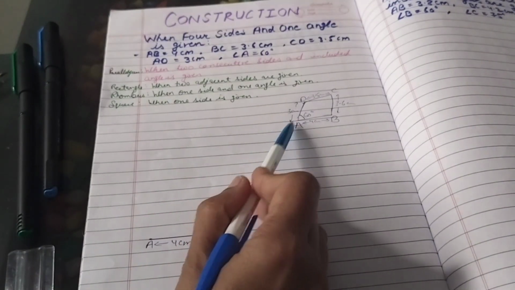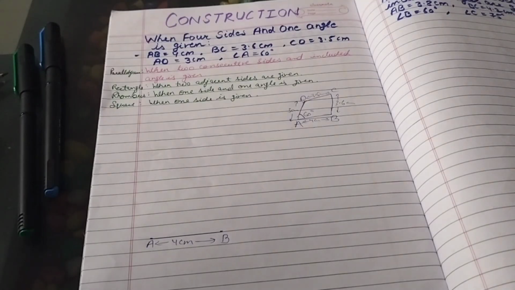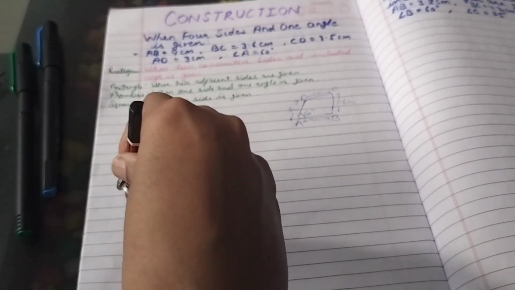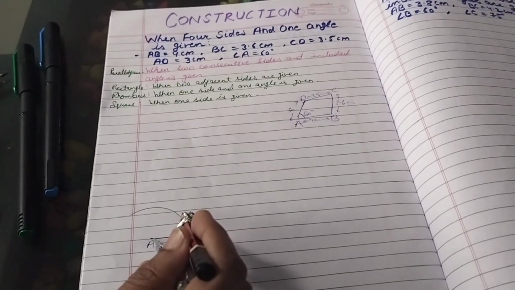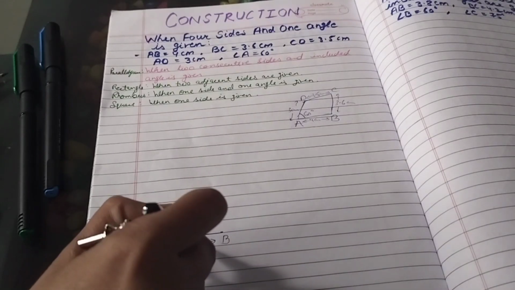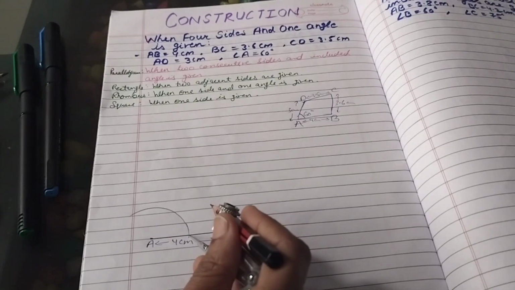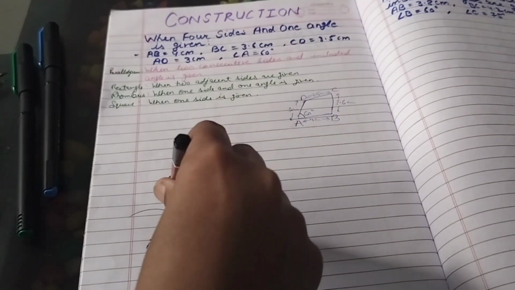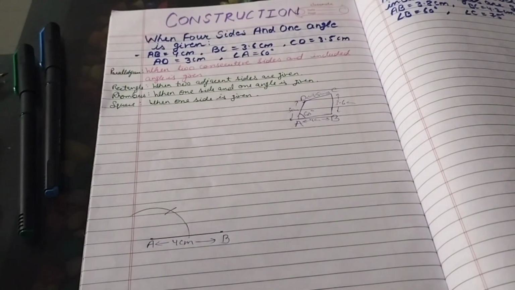Now at point A, we have to make an angle of 60 degree. Just now we have seen in the previous video, in the basics of construction, how to construct the angles. So here we have taken any radius, and with this radius, with A as center, we have made an arc. Now the point where it is intersecting the line AB, we will take this point as the center, and with the same radius we will make an arc.